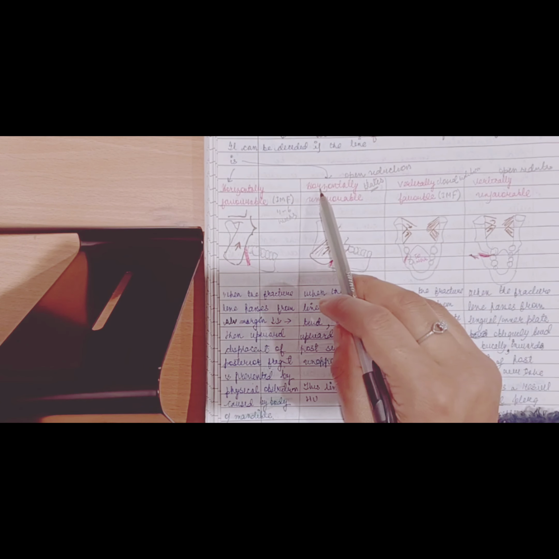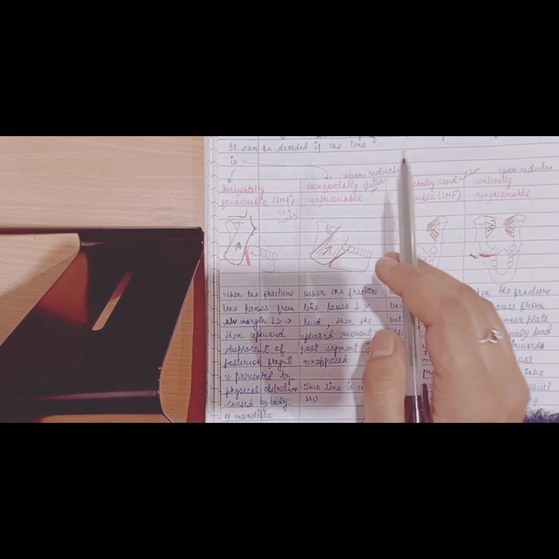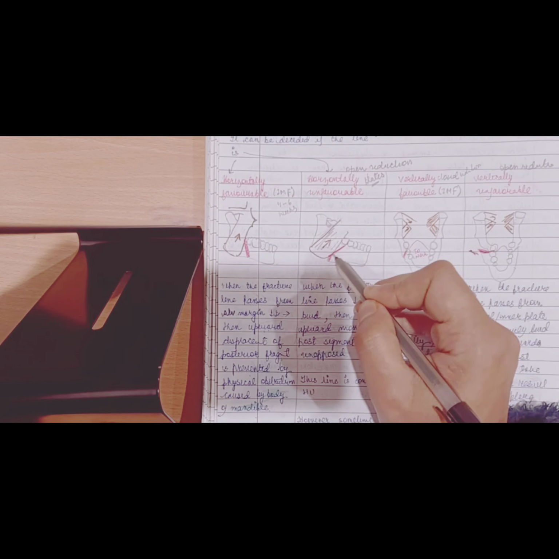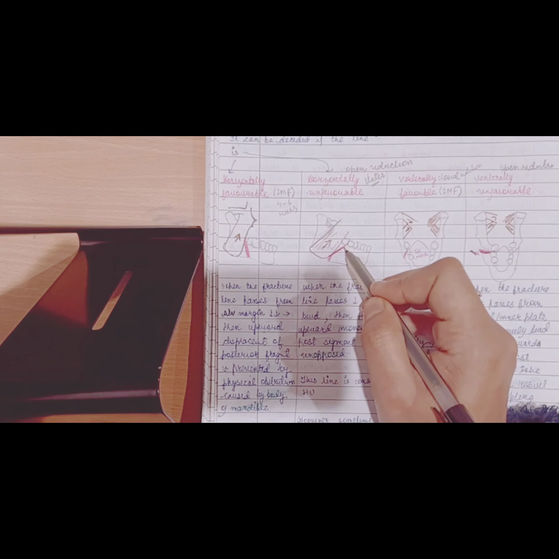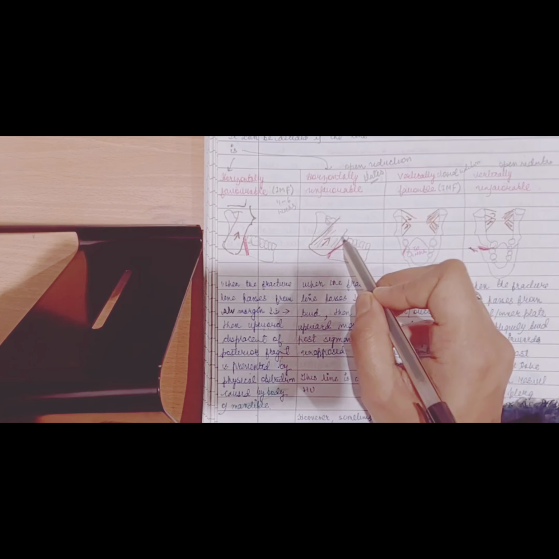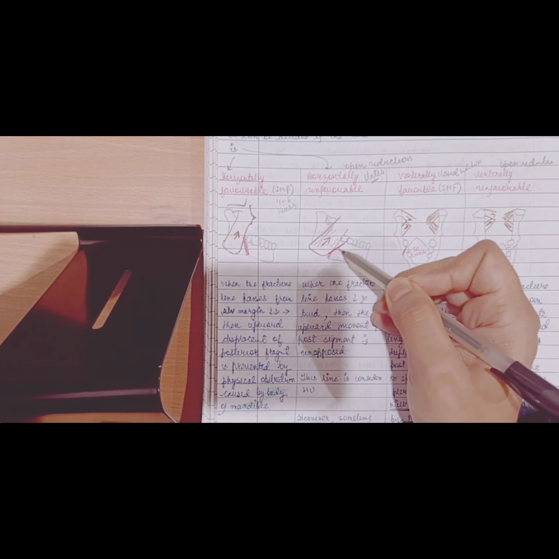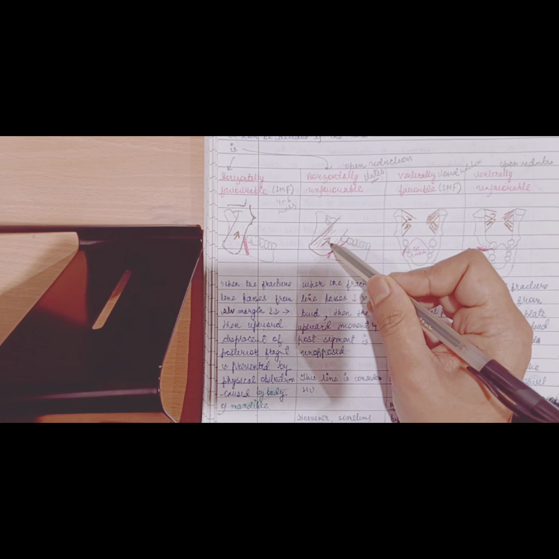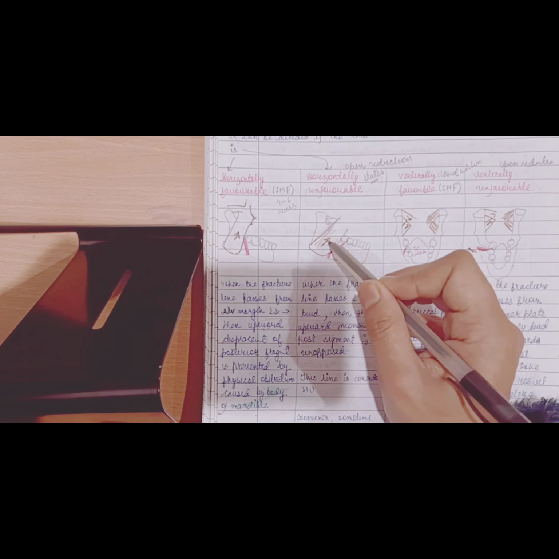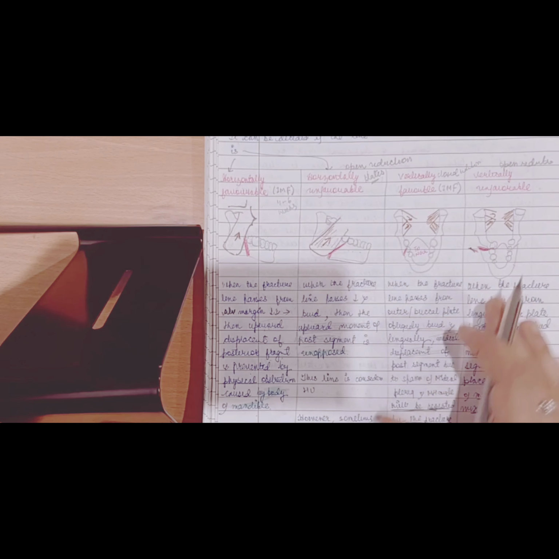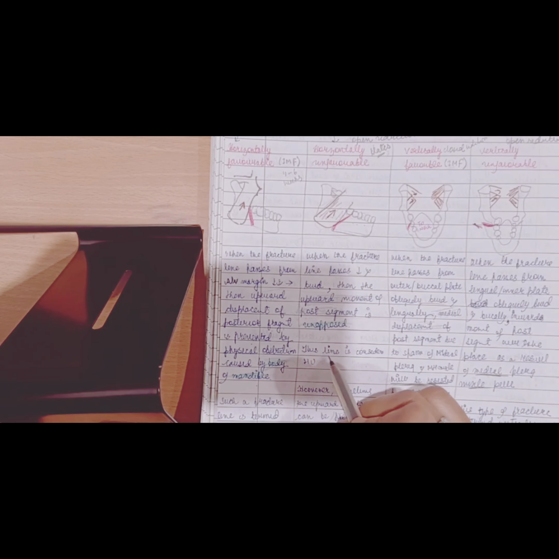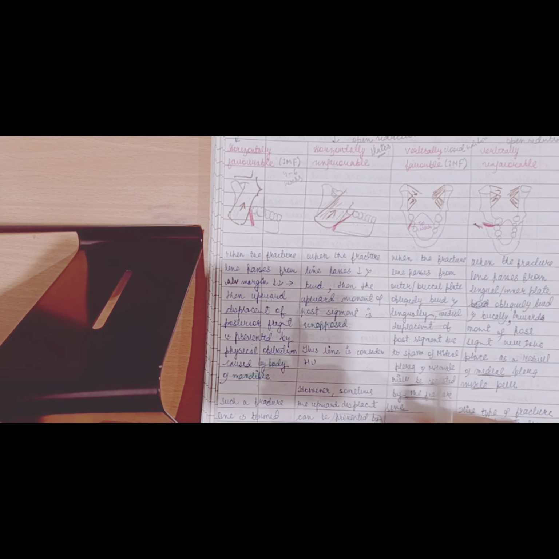Then comes the horizontally unfavorable fracture. In this, see this one, the red one is the direction of the fracture line. The fracture line is passing from the alveolar margin, downward and then backward. So in this, the upward displacement of the posterior fragment is uninterrupted. Okay, so this is considered as horizontally unfavorable.